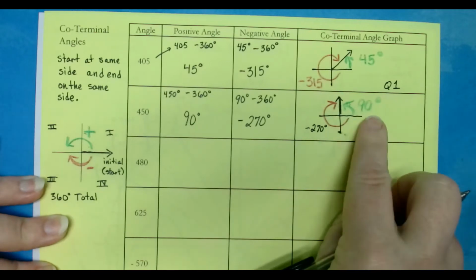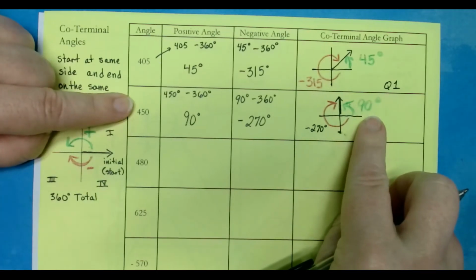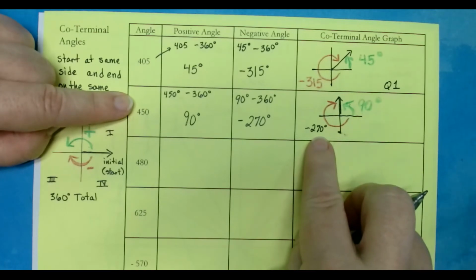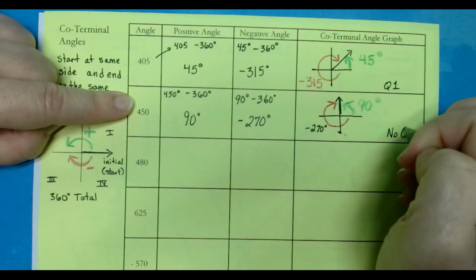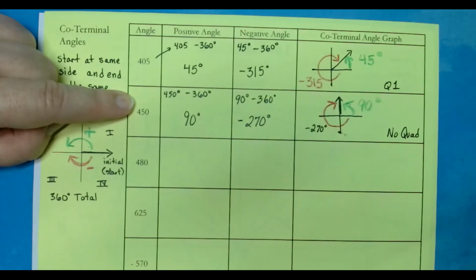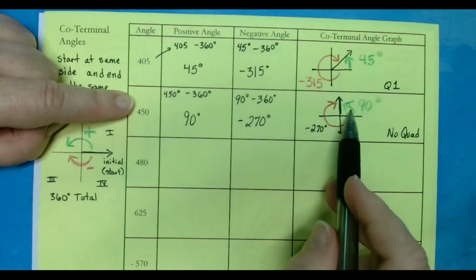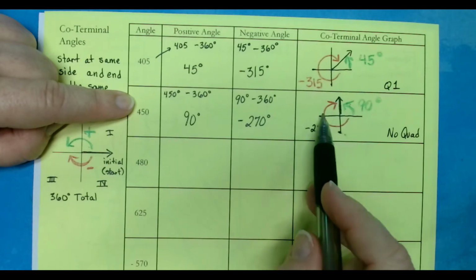So my positive coterminal angle for 450 is 90, and my negative is negative 270. This is not in a quadrant, because it's basically right on the division line between quadrant 1 and quadrant 2.